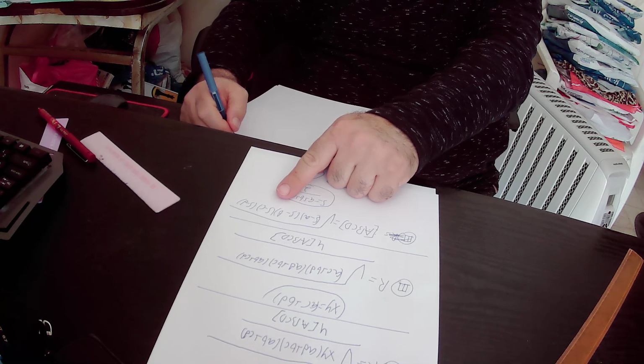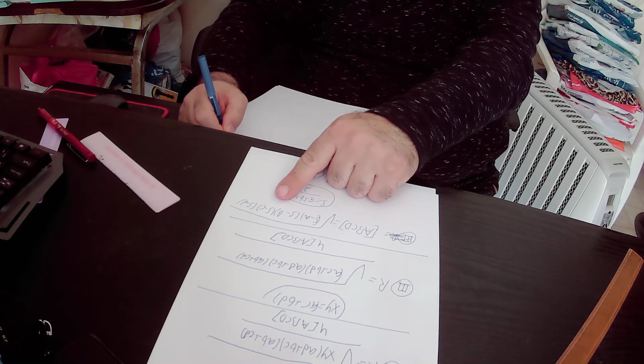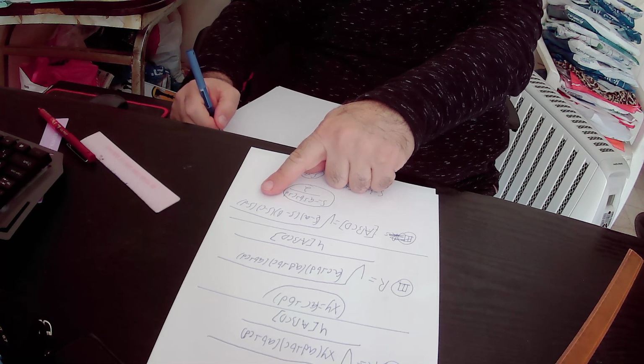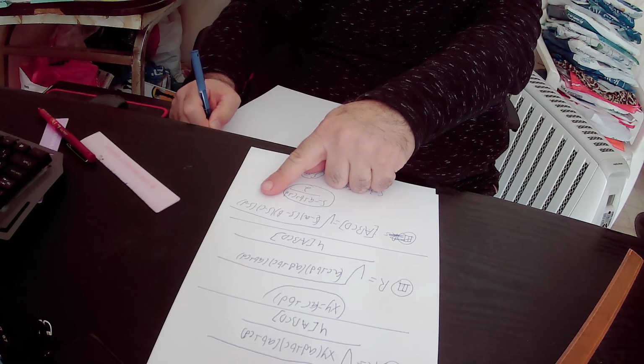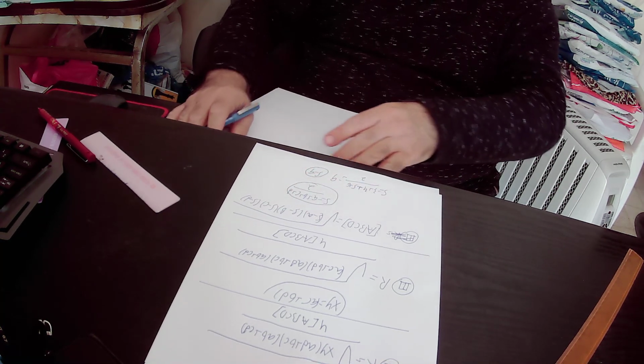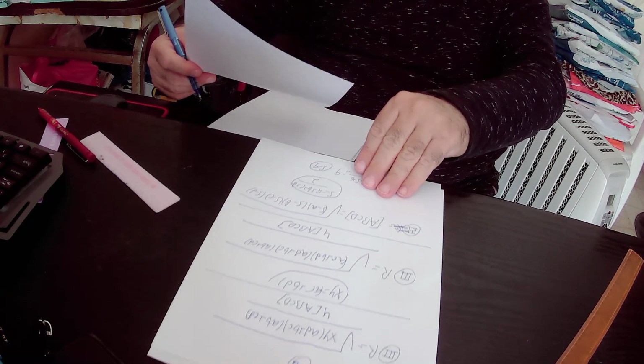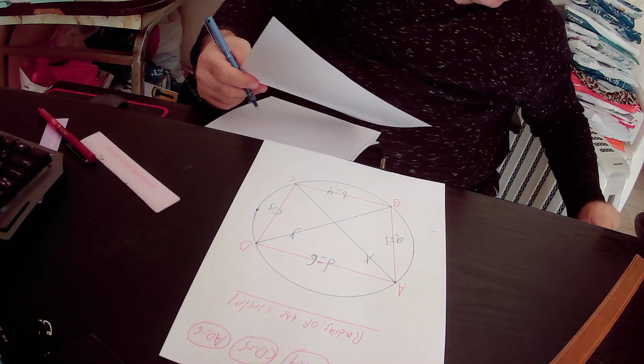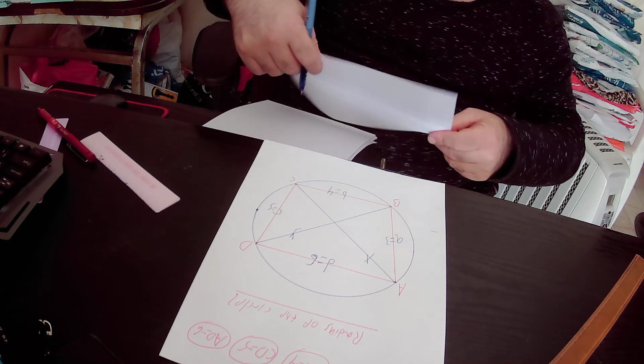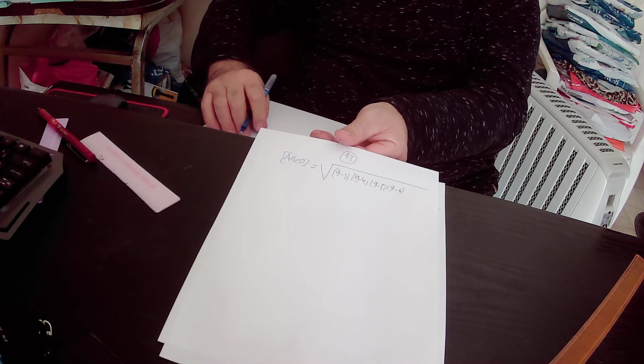S minus C, S is 9, C is 5, so it is 9 minus 5. And S minus D, S is 9, D is 6, so it is 9 minus 6. So we got this expression for the area of quadrilateral ABCD.